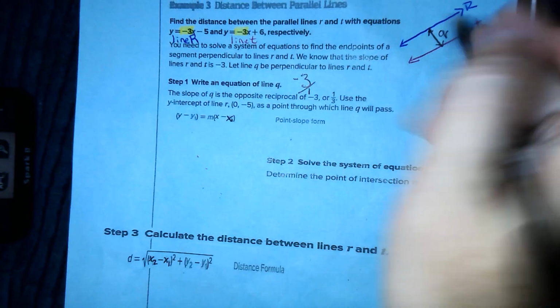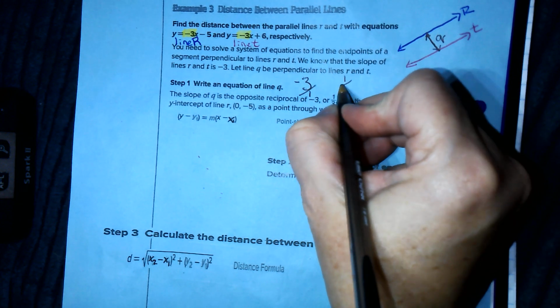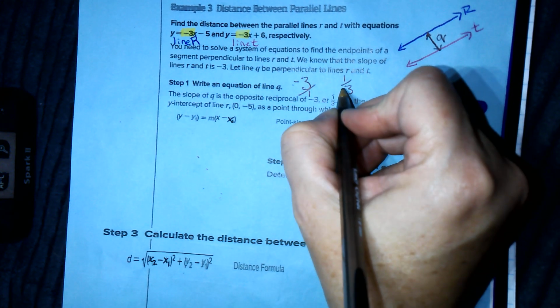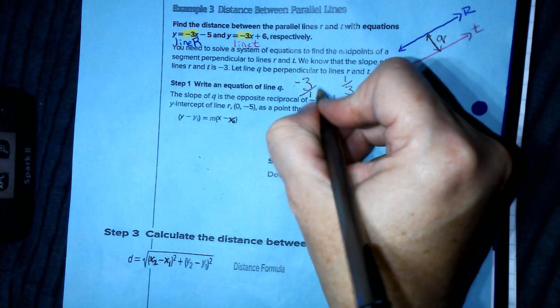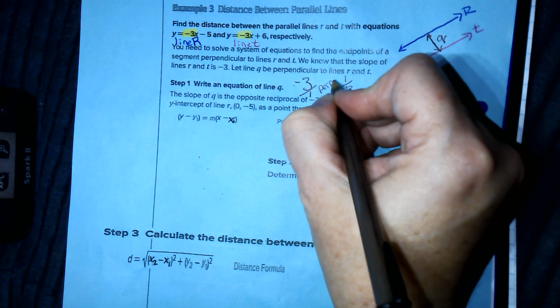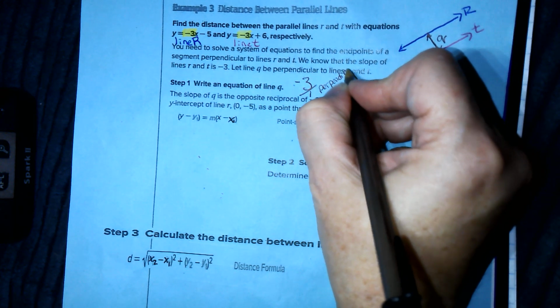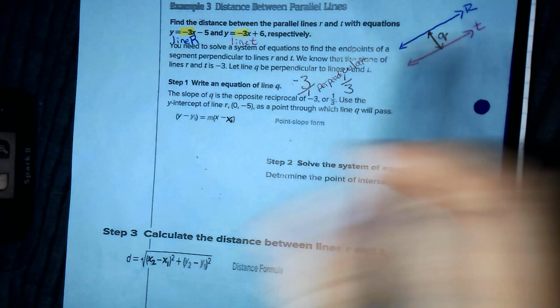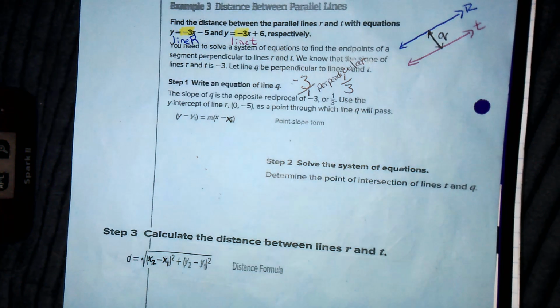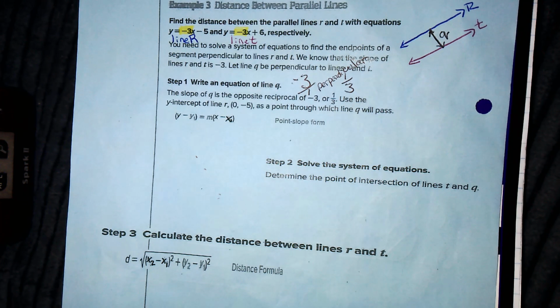So to flip 3 over 1, all right, 1/3, and the opposite of a negative sign is a positive sign, so perpendicular. All right, so we have our perpendicular slope. Either way, we are finding a perpendicular slope for the perpendicular line. So the slope of Q is the opposite reciprocal of -3, which is 1/3.